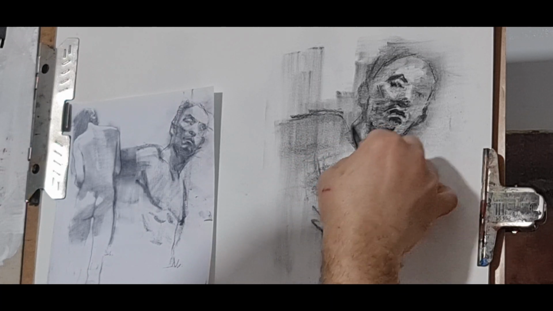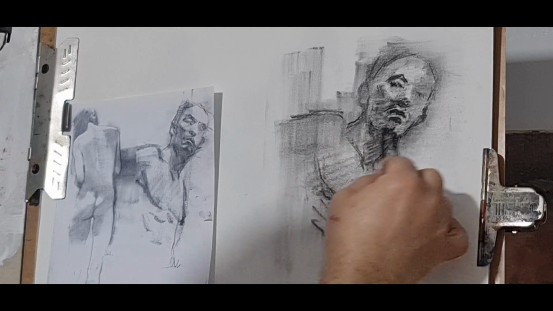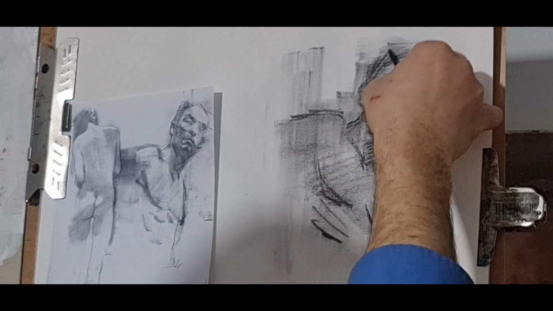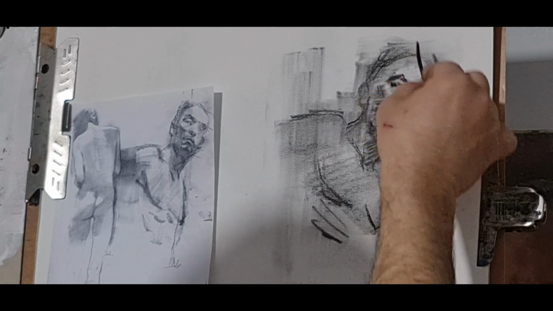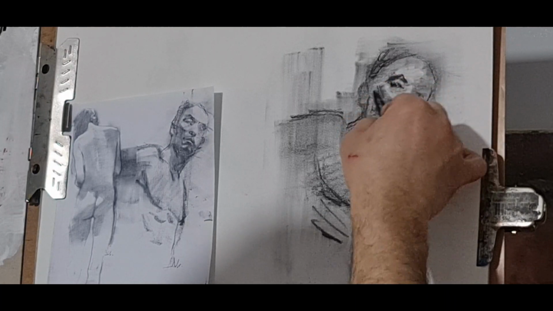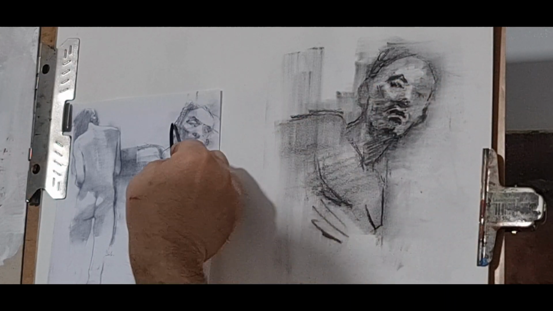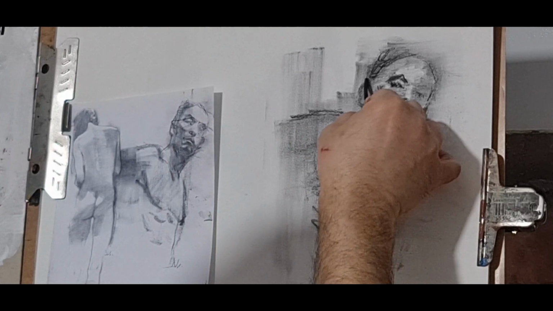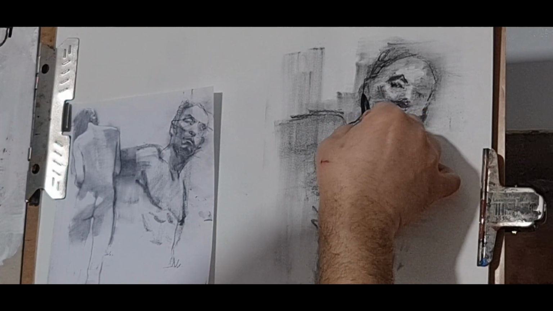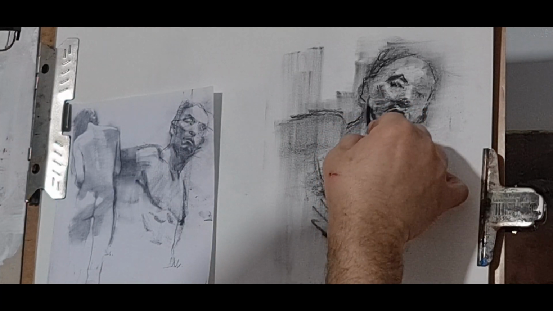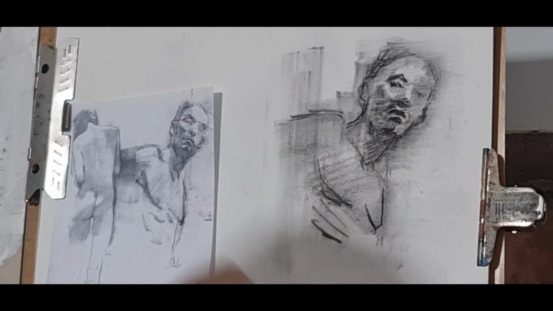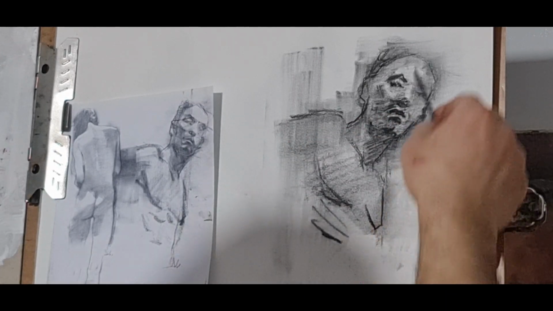It feels like it. You don't get that from a photo. Well, you can get it from photography, but it has to be a really professional photographer to get that type of person or model into a very natural pose.